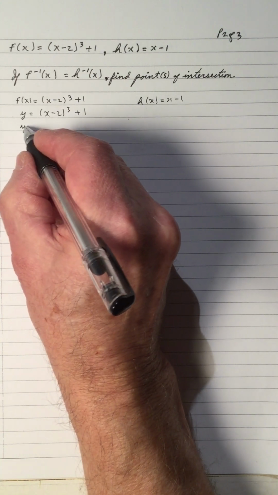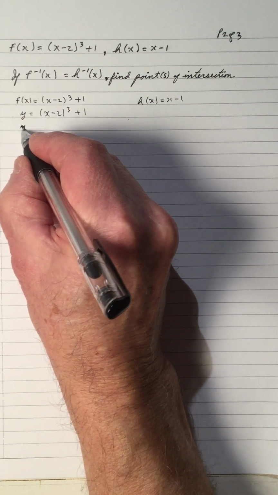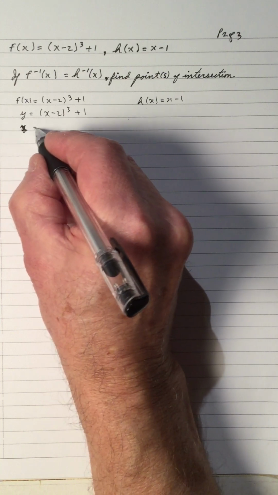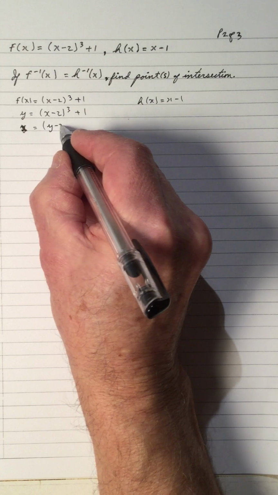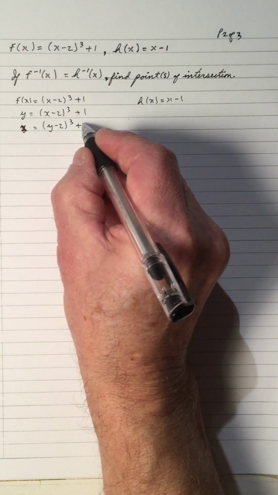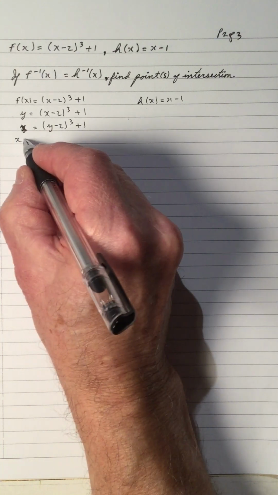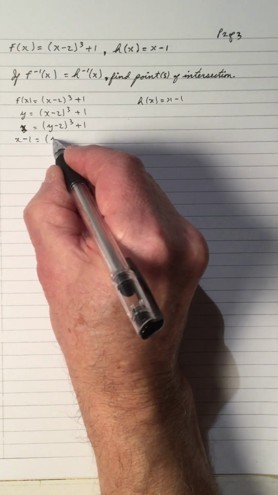Interchange the y to an x, so be careful: a y to an x and an x to a y, because it's reflected in the line y equals x. So x plus 1 becomes x minus 1.